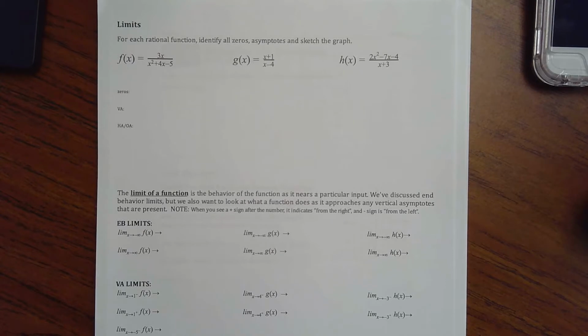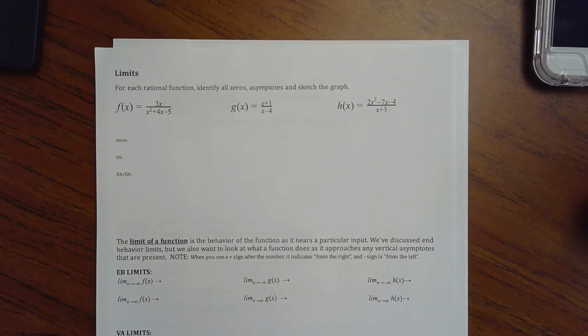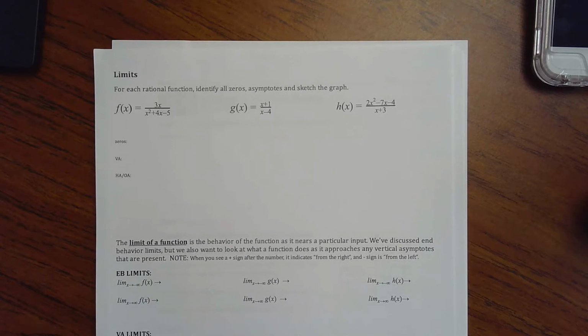We are actually on the last page of our investigation packet, which is called Limits. I'm just going to briefly talk you through how to figure out limits of a function. One of the first things we want to do, with a couple different examples here, is sketch a graph of all of these.